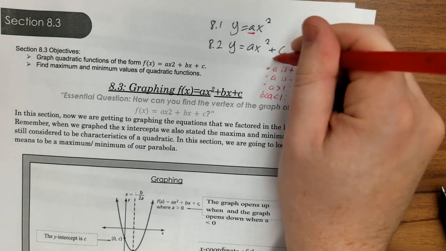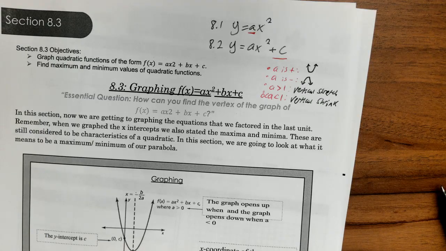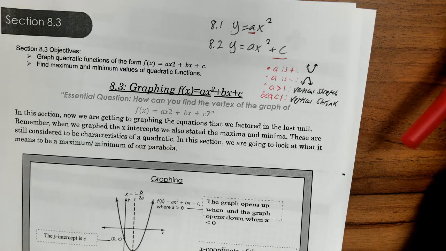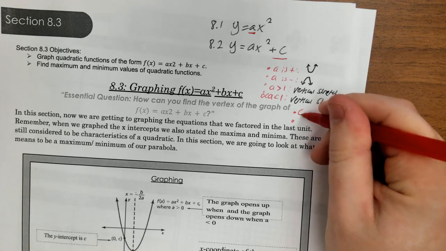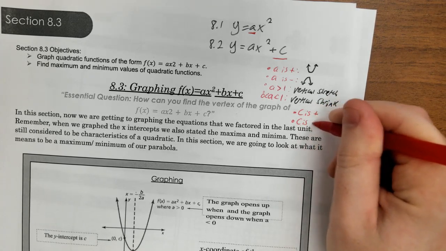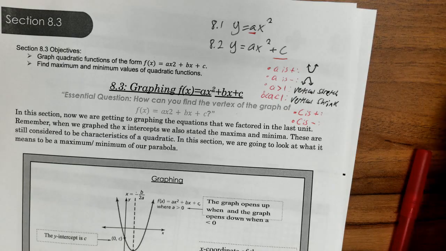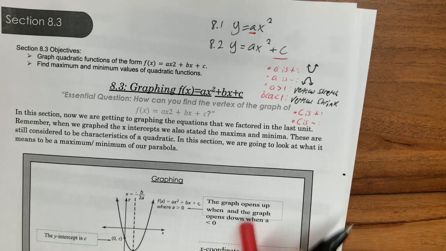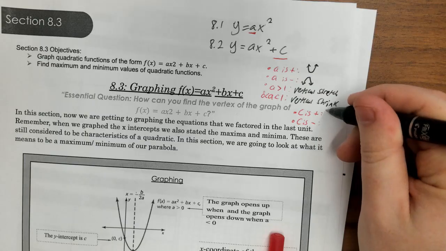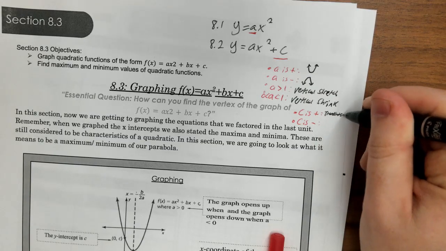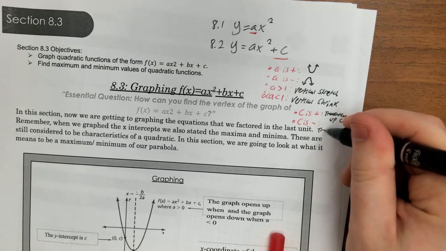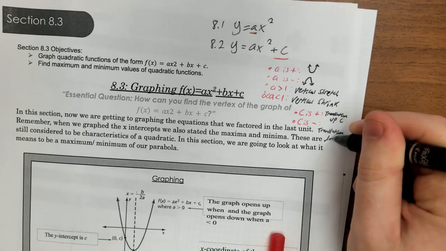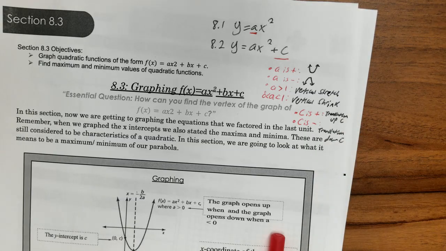The c value also controls something, as we learned in 8.2. It controls how much up or down your y-intercept moves, or, as we learned in 8.2, our vertex. There's 2 features that our c value controls: when c is positive and when c is negative. When c is positive, our graph gets moved up, so we call it a translation up by c units. When c is negative, we call it a translation down by c units.